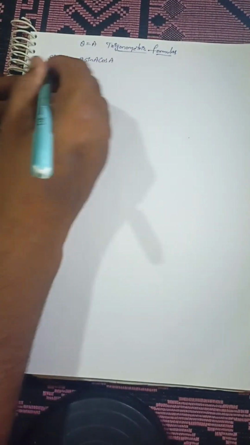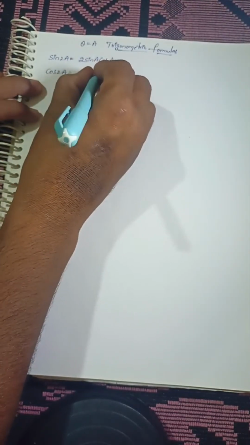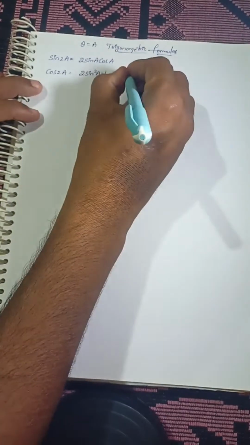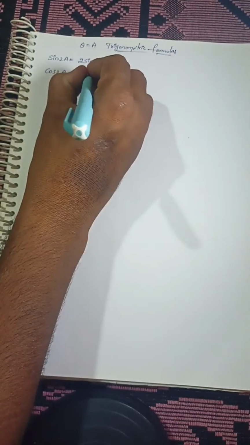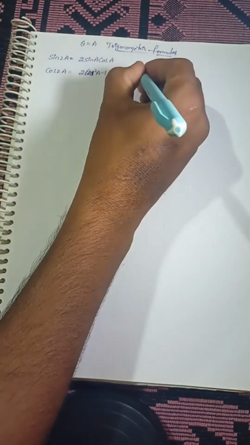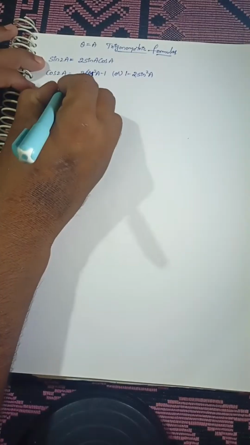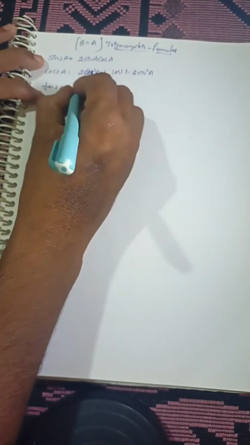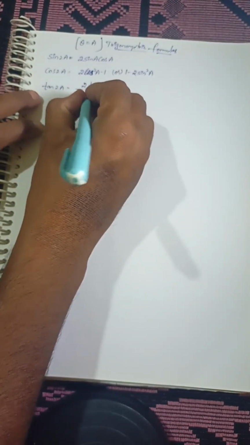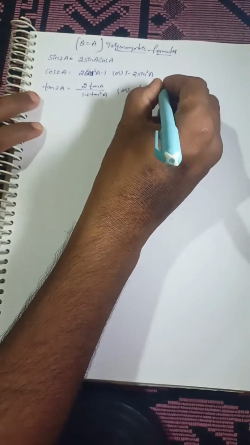Sin 2a is 2 sin a cos a. Cos 2a is cos square a minus sin square a, or 2 cos square a minus 1, or 1 minus 2 sin square a. The final is tan 2a. In place of a we can substitute theta also. Tan 2a is 2 tan a by 1 minus tan square a, and cos 2a is also 1 minus tan square a by 1 plus tan square a.